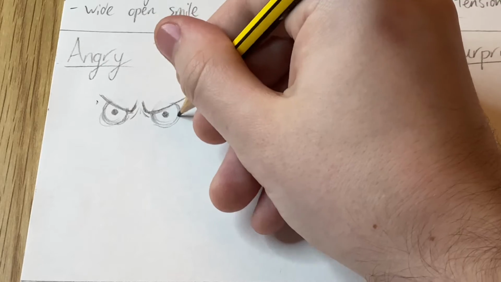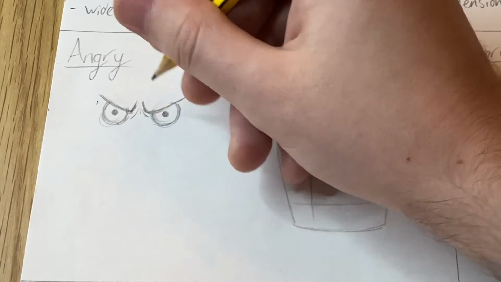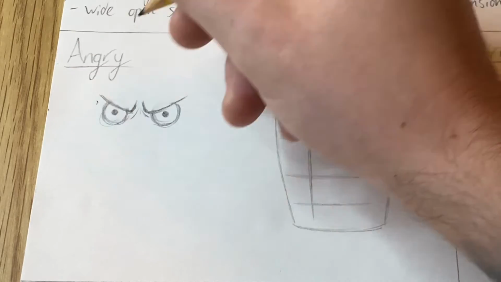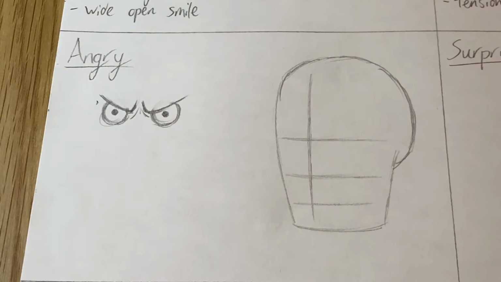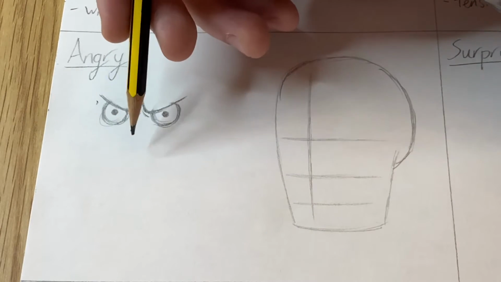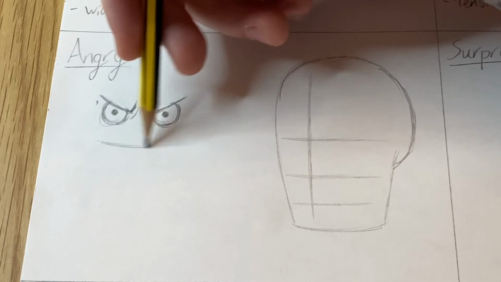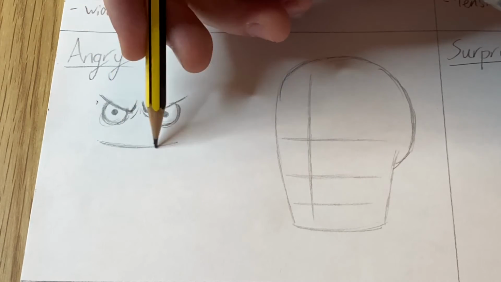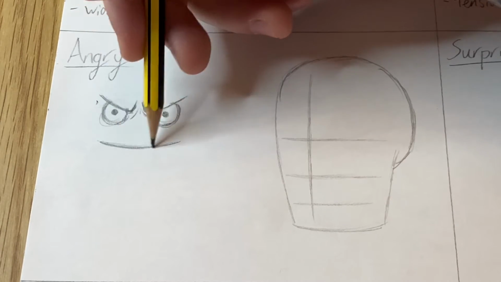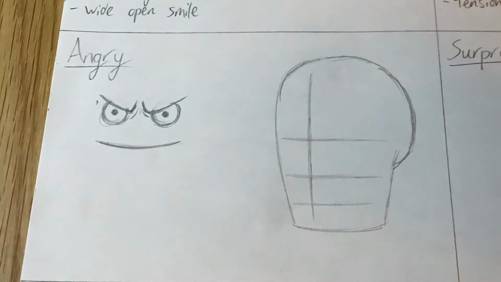As you can see, it's quite a mean stare that we're getting from this character. He's obviously not very happy. And with the mouth as well, the top line of the mouth will be angled down. So downward curve like we did with our smile. If you left that there, then it would be almost like a menacing stare.